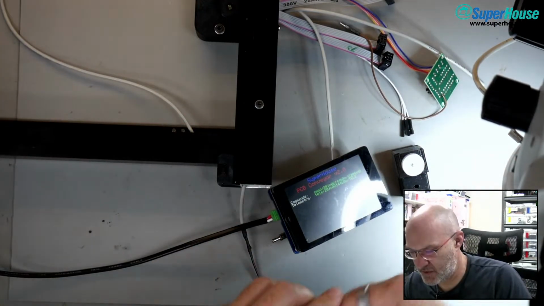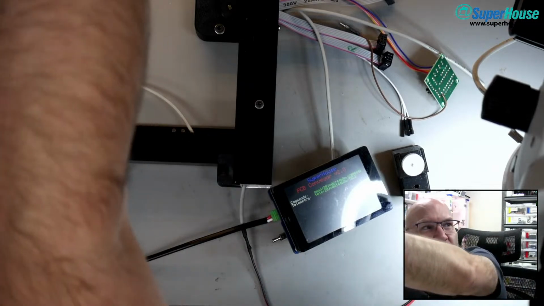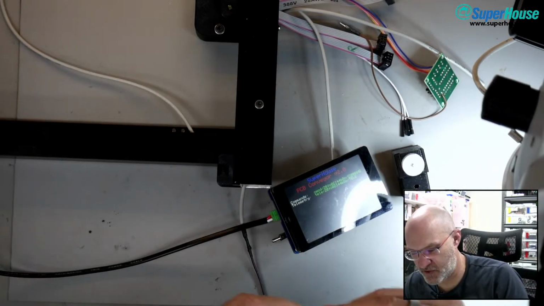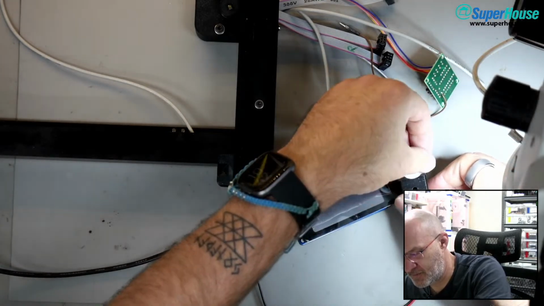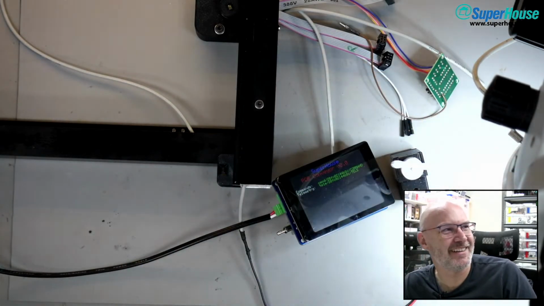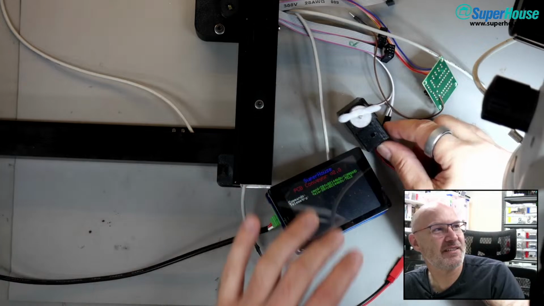Okay, now I'm going to need some way of indicating whether this motor is turning visually. So I'm going to grab some blue tack and stick it on the motor so that we can see that turning.